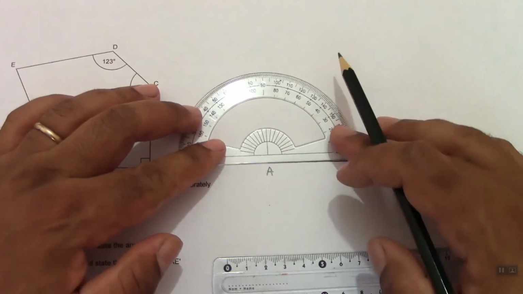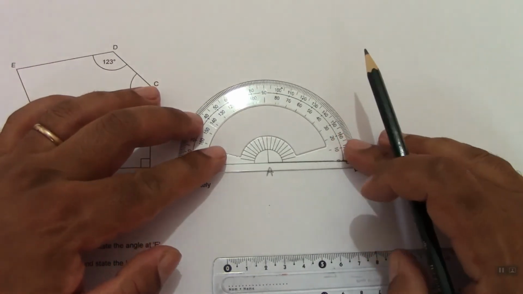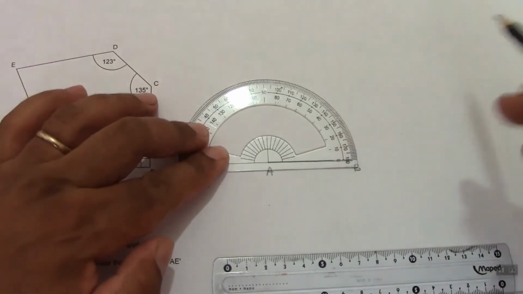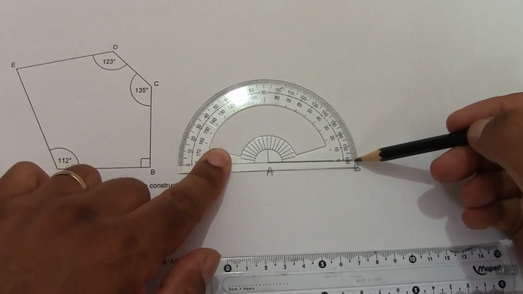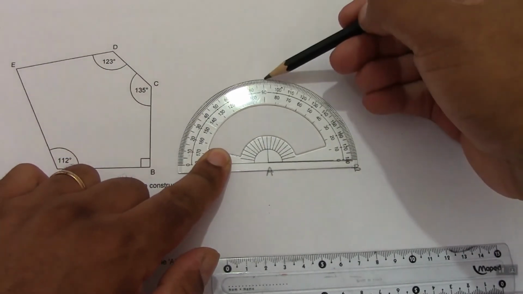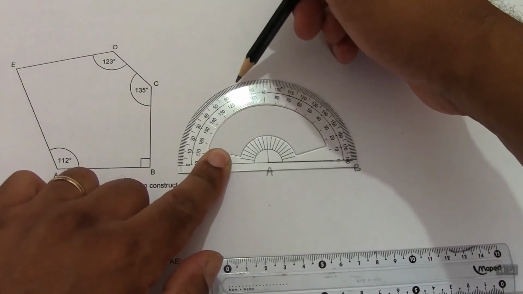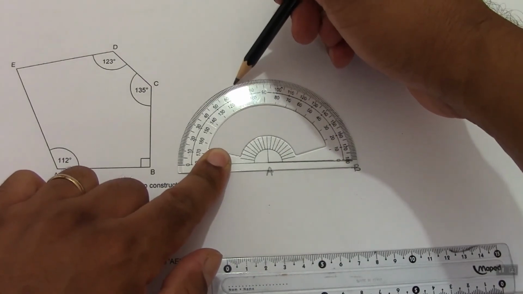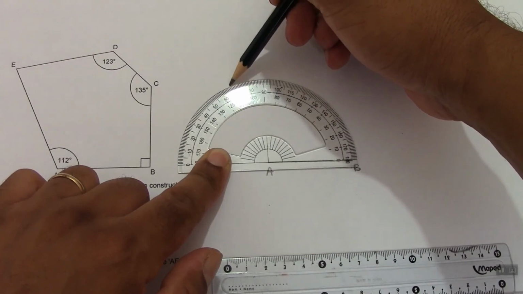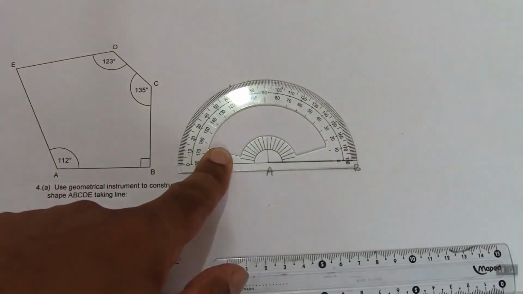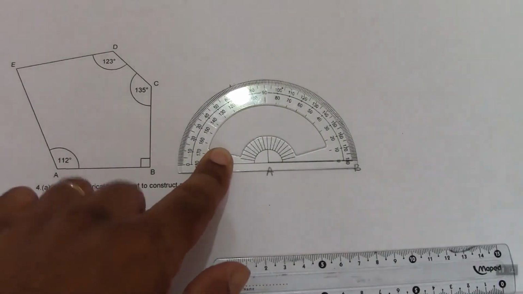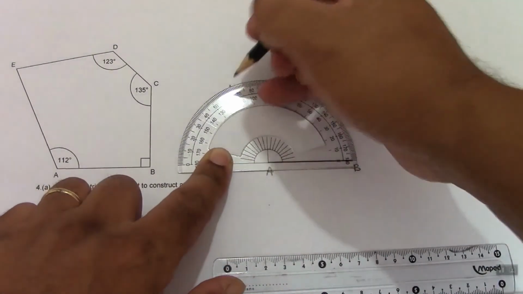So I put my protractor here. Okay, so counting from 0 here, so 90 degrees, 100, 110, 11, 12 is here. Okay, so I have 112 degrees.